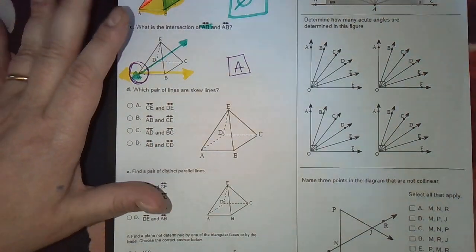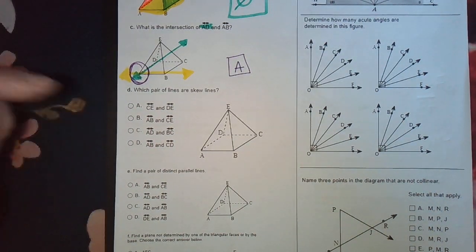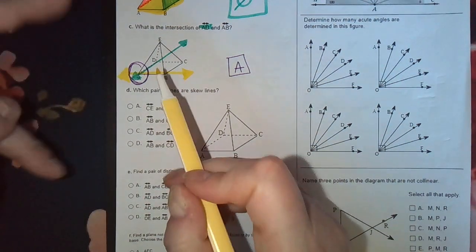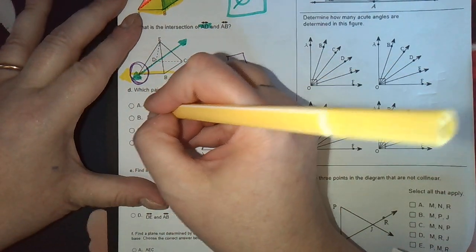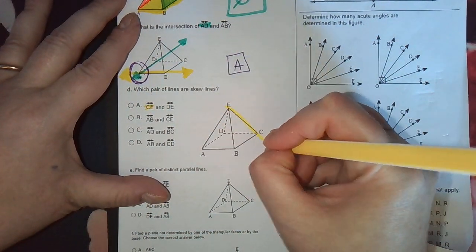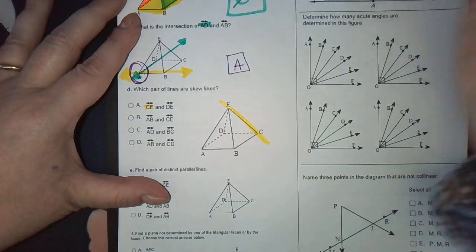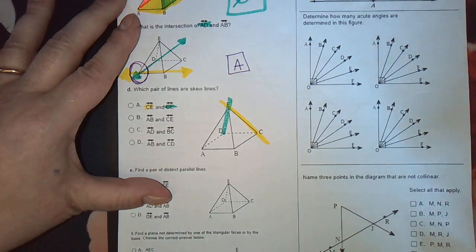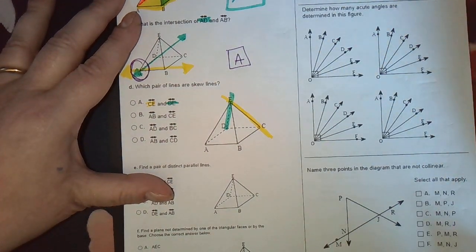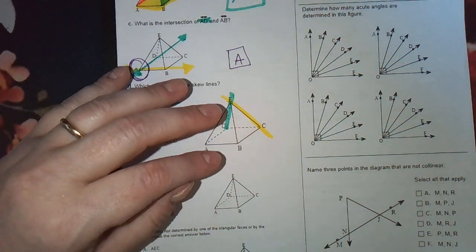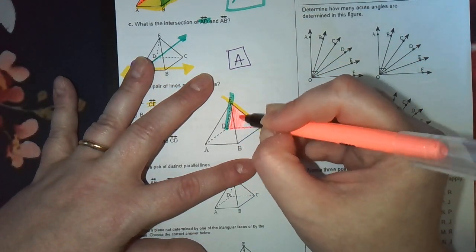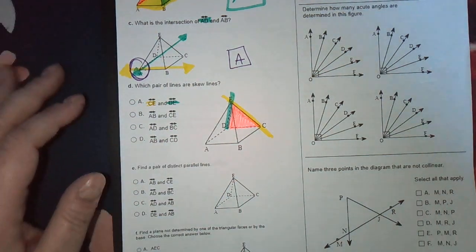Alright, let's keep going. Next it says, which pair of lines are skew lines? Remember, that's where they're on a different plane or piece of the pyramid. Okay, let's see. CE is right here. Okay, and DE is right there. Those are not skew lines because if you look, they're a piece of this back plane. They're on the same plane. So those cannot be skew lines.